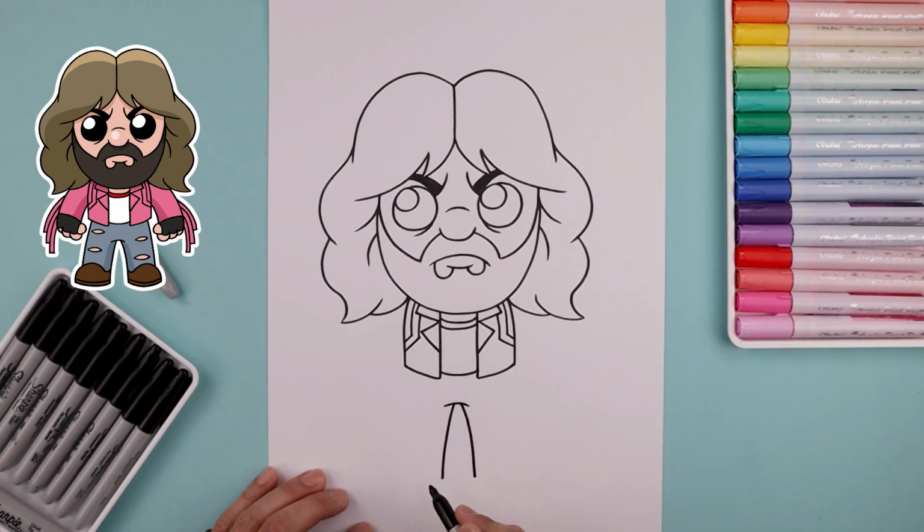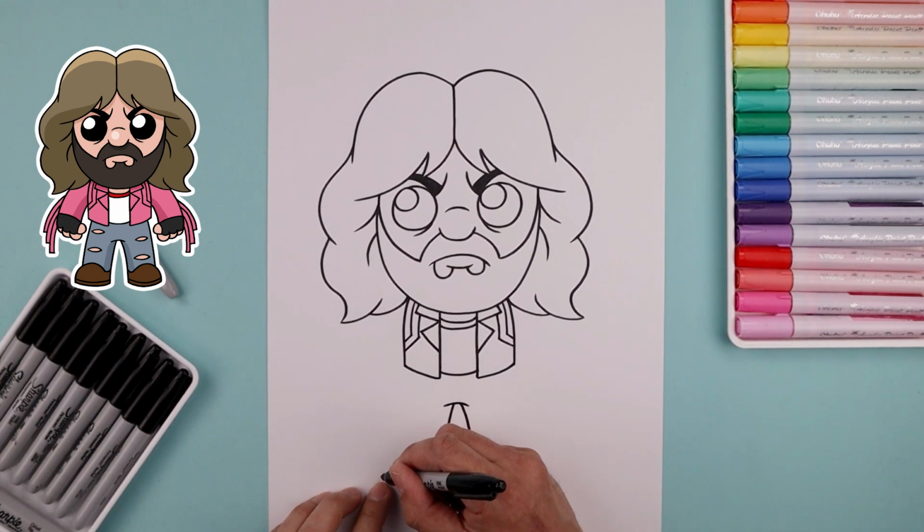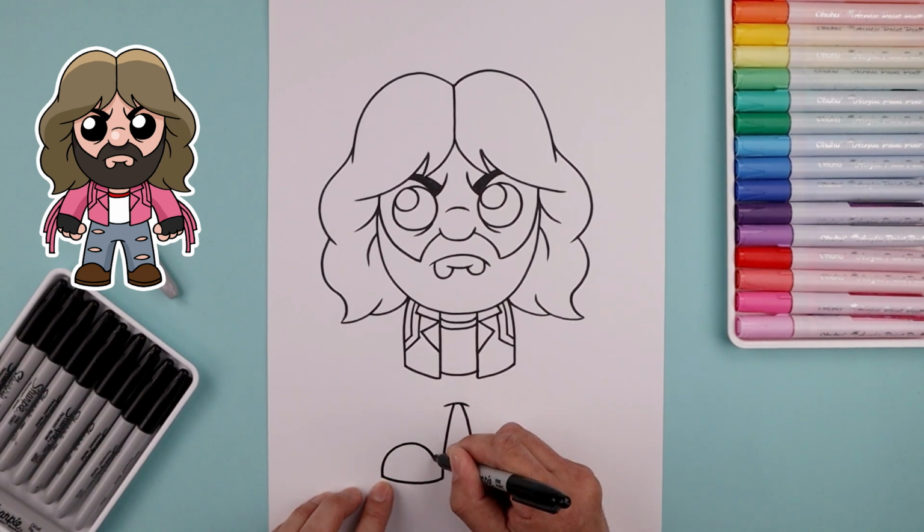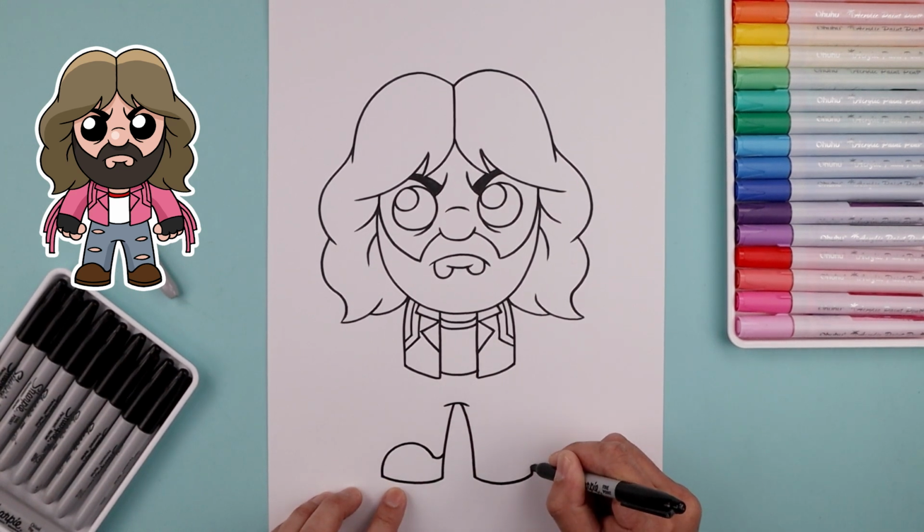Let's curve the bottom of the feet. We're going to start from the left side, we're going to come down and then up. Let's go back to the left side. We draw the top of the foot, we're going to go up, bend this down, aiming towards the heel, and curl it back up towards the inside of the leg.